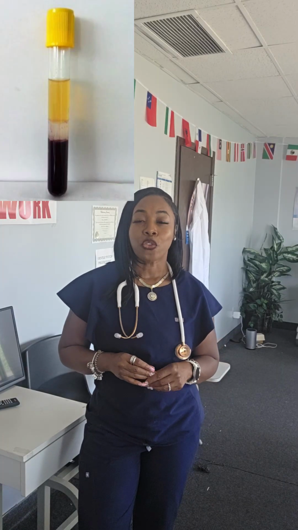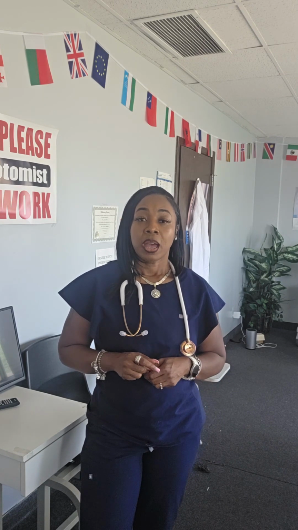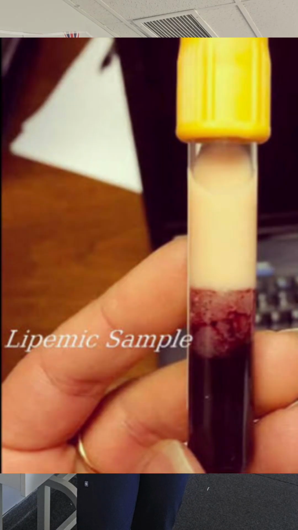In phlebotomy, we will be drawing an SST for that test. Those who do have really bad lipids and cholesterol levels, it will show up in their blood. So as you can see here, this tube has the serum on it that is actually a milky color, which we call either lipemic or turbid in appearance. And that's because this patient has a very high fatty diet. And again, whatever you eat is going to show up in your blood work.